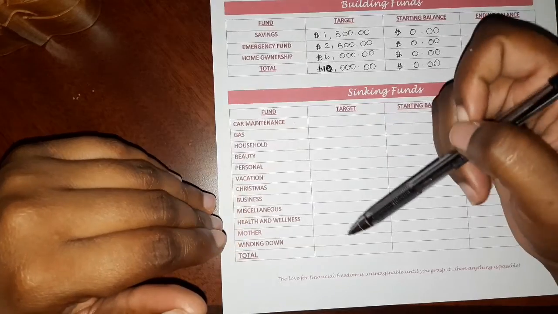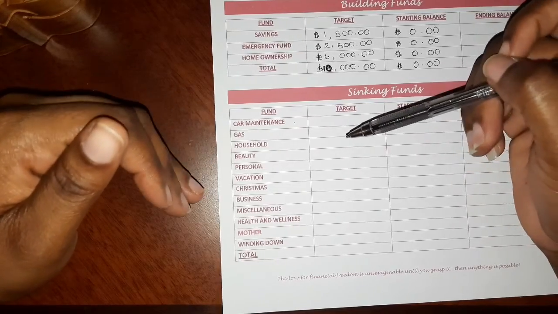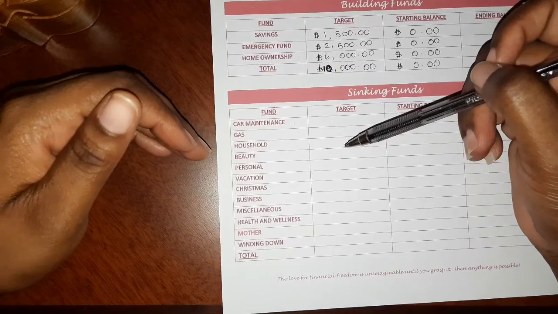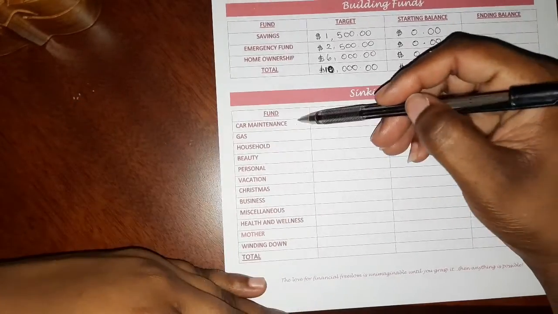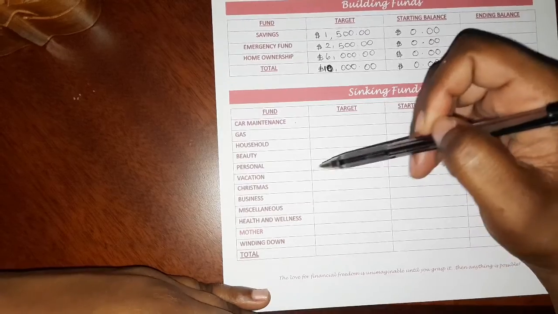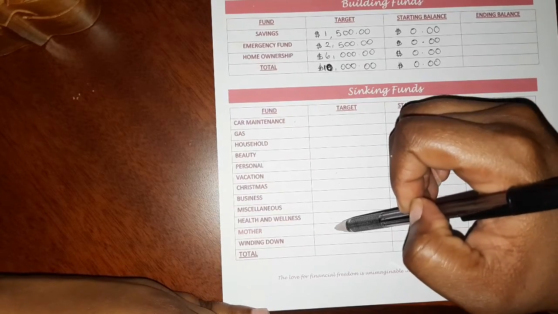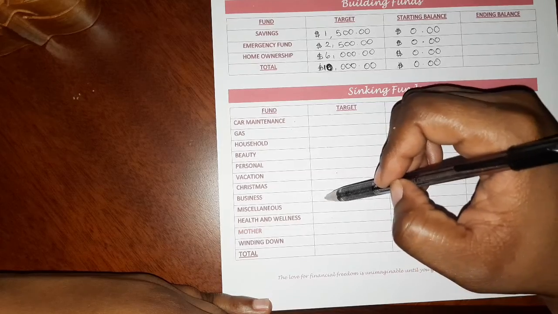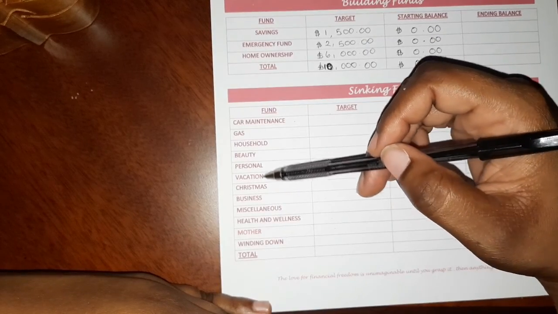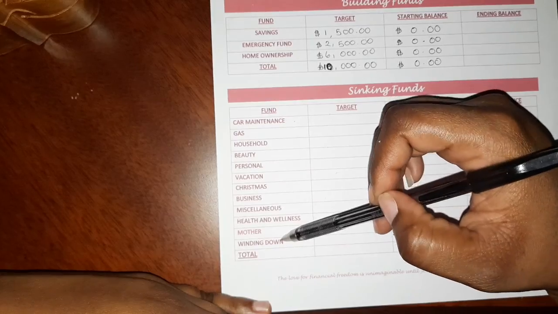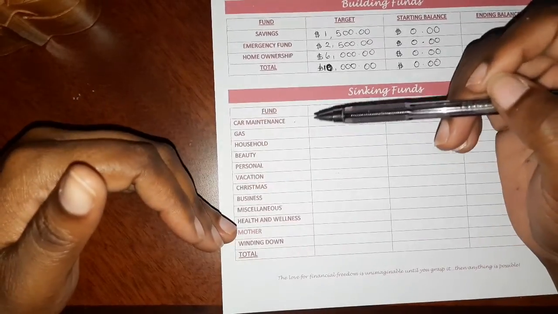Now, for some of these sinking funds, I will not have a target because these will be sinking funds that I know I will be using every month. So with that, I do not have a target in terms of saving for that because I know that I will be taking out from that envelope pretty much regularly. So for the ones that I will be focusing on in terms of setting the target for will be car maintenance, vacation, Christmas, health and wellness, my mother, and I will also set a target for business as well. So when it comes to gas, household, beauty, personal, miscellaneous, and winding down, those will be ones that I know I'm going to use, if not every week, every month. So I will not set a target for that.